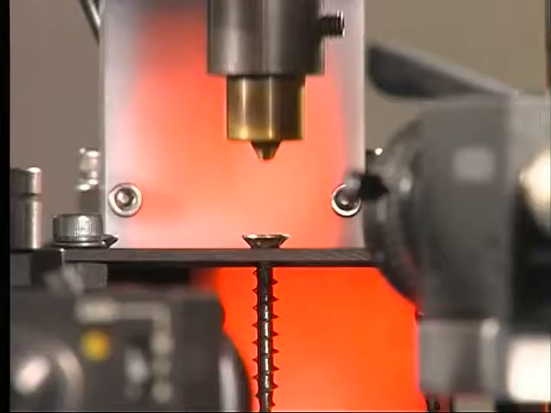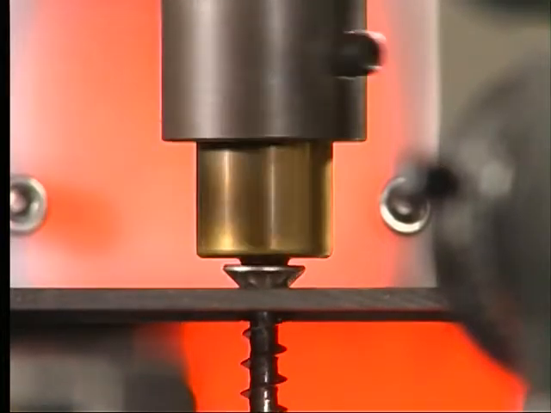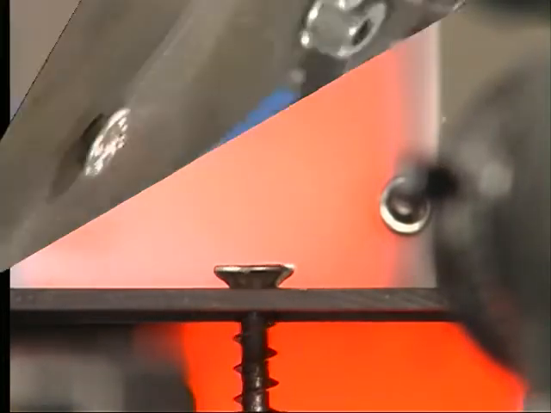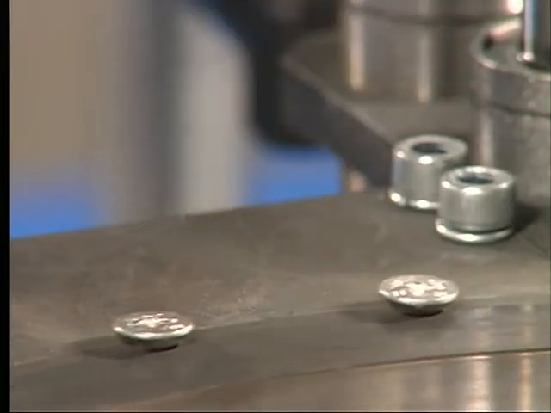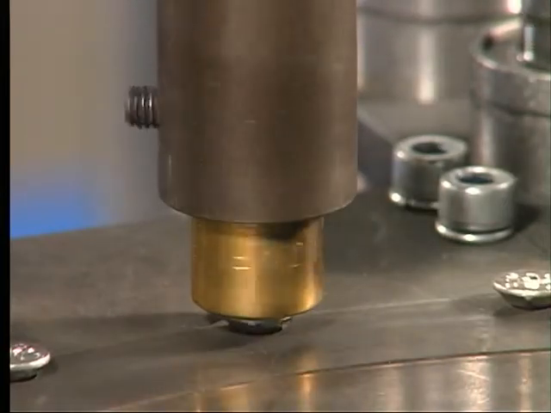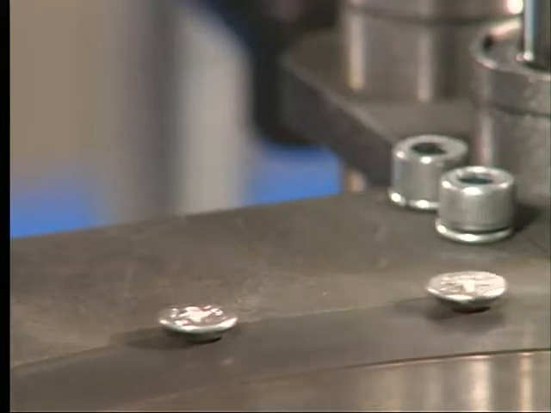The press head uses an appropriate bit to simulate how the recess is checked manually with a depth gauge. The recess is acceptable if the bit can go completely into the hole. Otherwise, the screw is rejected.